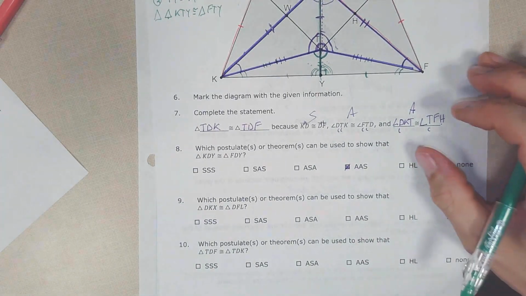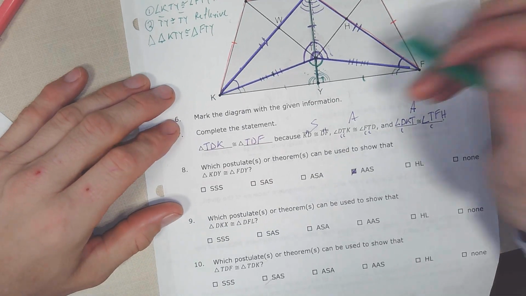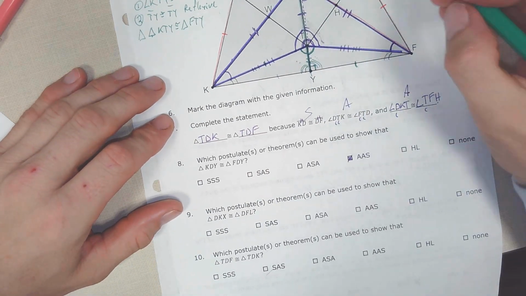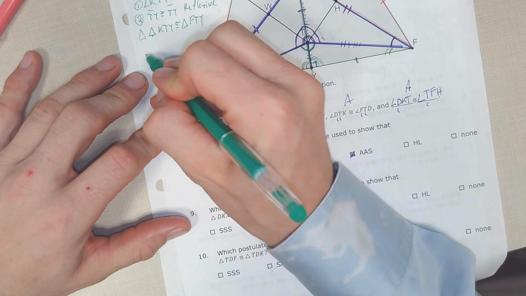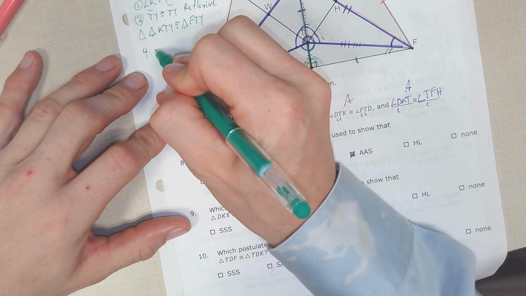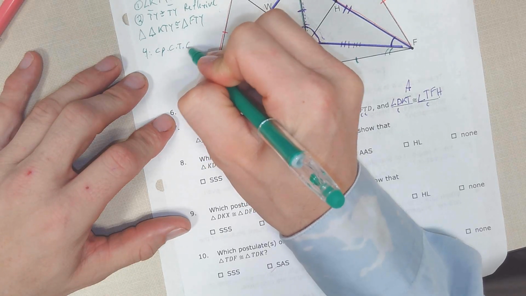All right. So I marked all that stuff up as true, because of the congruent triangles. So corresponding parts of congruent triangles are congruent.